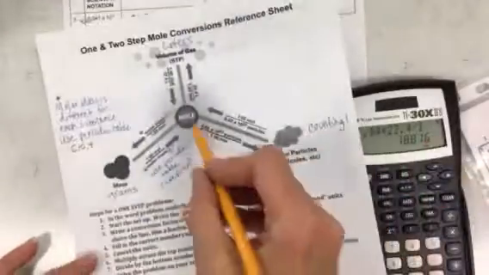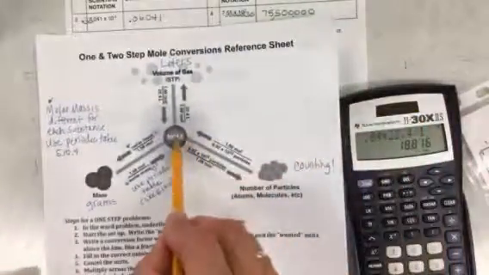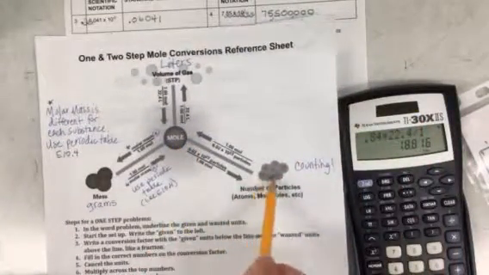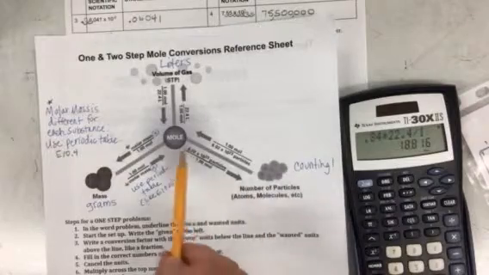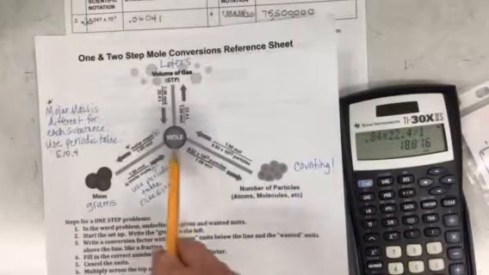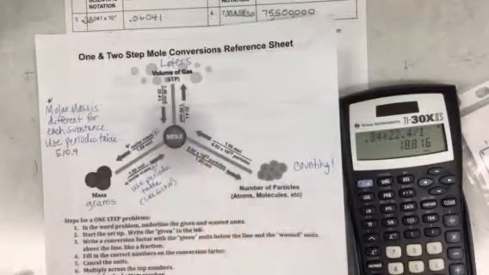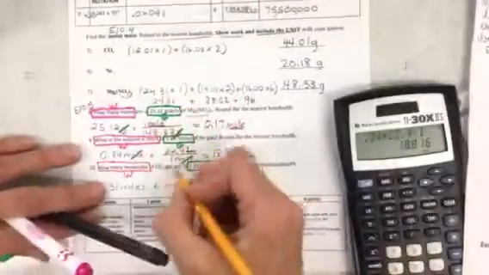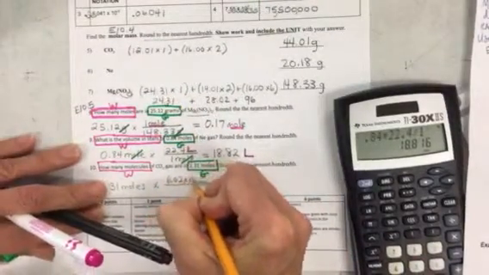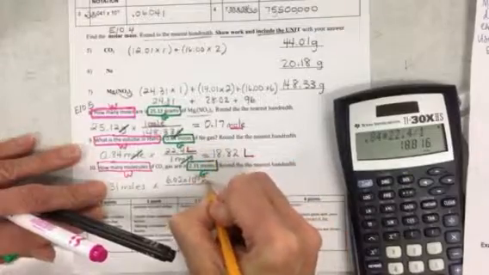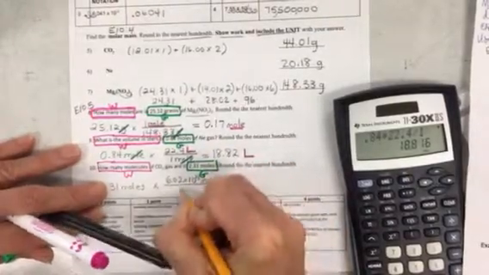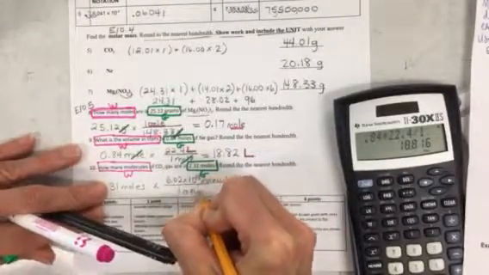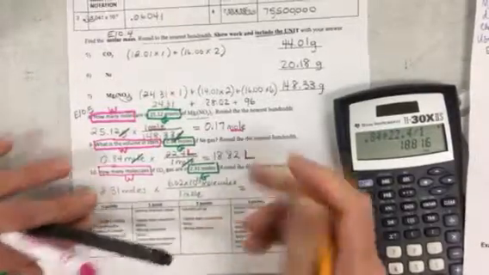I'm in moles. Here it is. This time I want to go to molecules, so I'm going this way. So it's this fraction that I need. From moles to molecules. 6.02 times 10 to the 23rd on the top. And that's molecules. And 1 mole on the bottom.